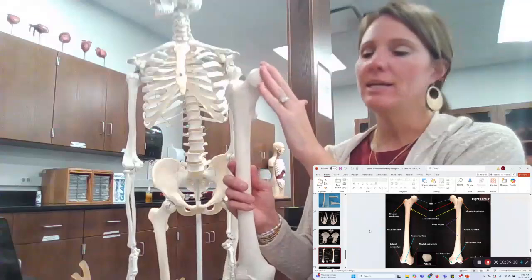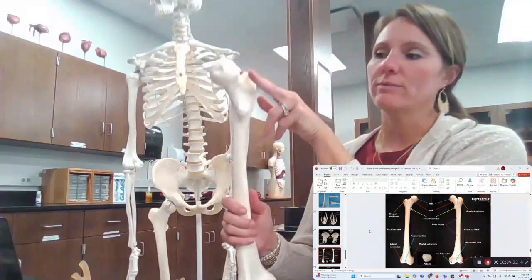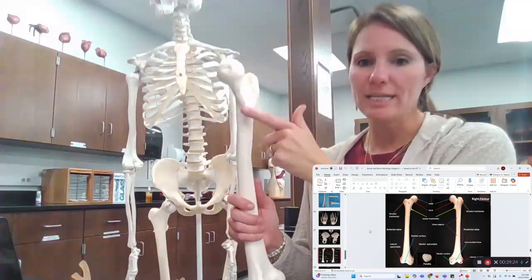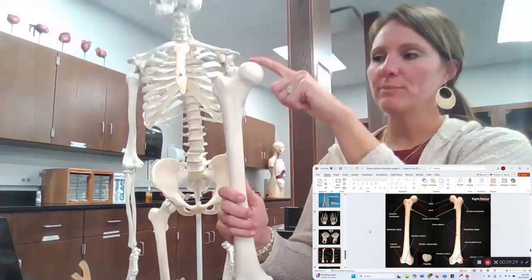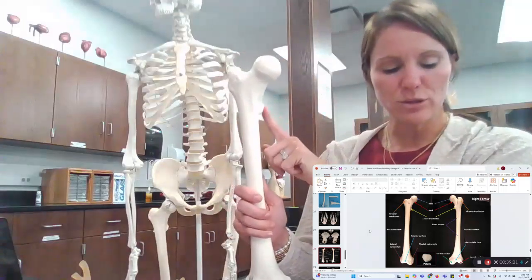So let's look at your femur together. You have the head, the neck. Okay, they've got these two big bumps right here, this one and this one. This is going to be greater trochanter, lesser trochanter. So lesser trochanter is kind of medial. So head, greater trochanter, lesser trochanter.